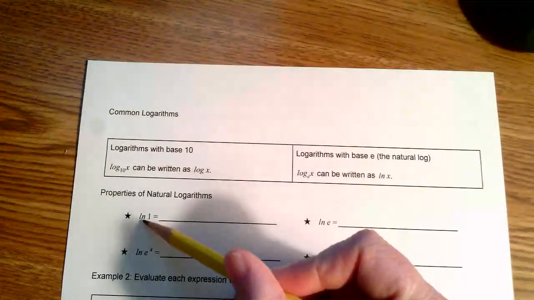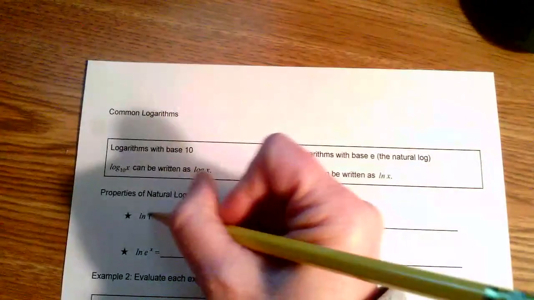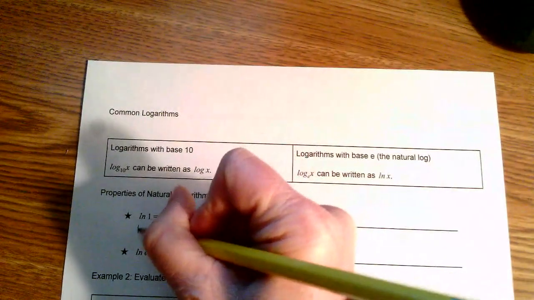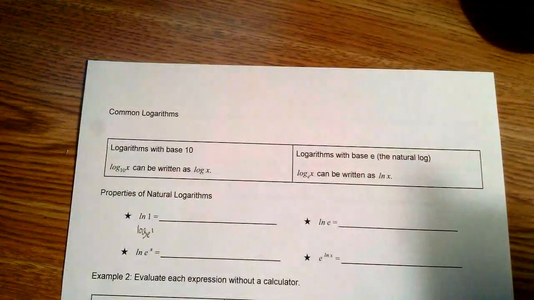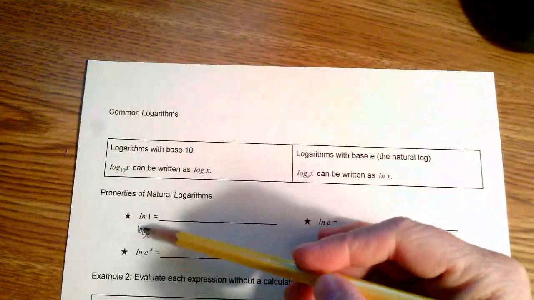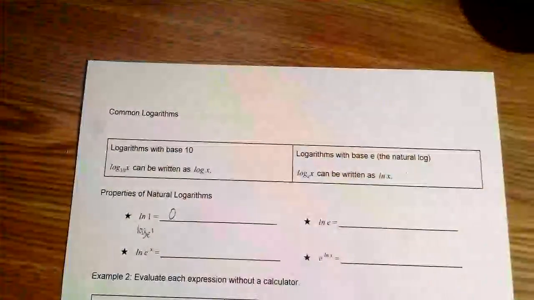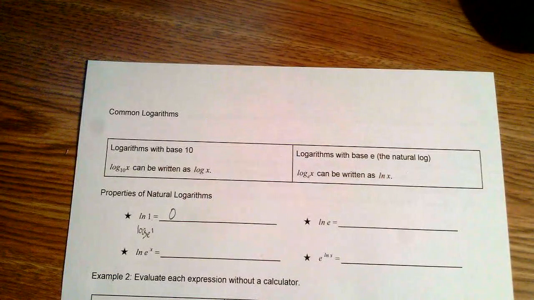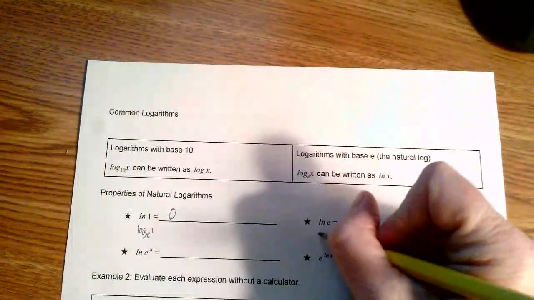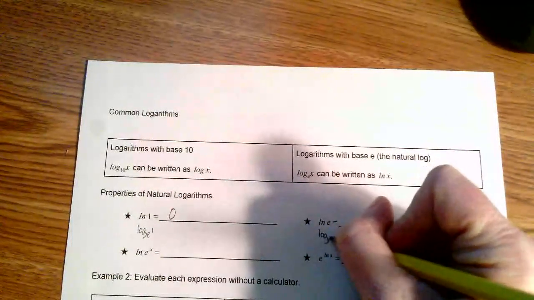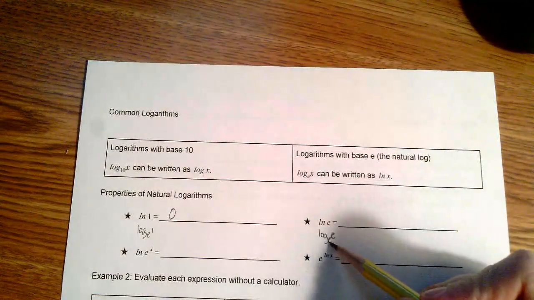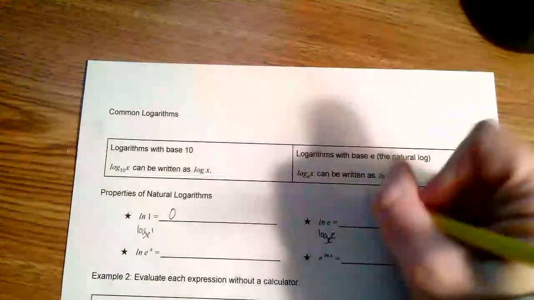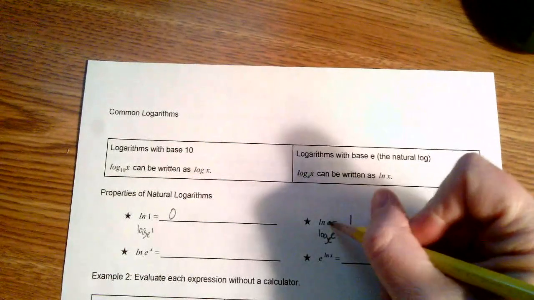Okay, here's the natural log of 1. So that means this is the same as log base e of 1. And hopefully you remember from yesterday, for any base, if the argument is 1, our answer is 0. Okay, and the natural log of e, again, this is the same as log base e of e. What exponent do we need to raise e to get e? 1. Okay, so the natural log of e is 1.